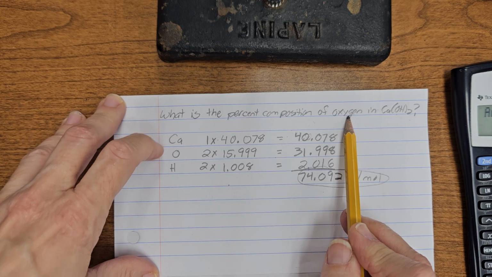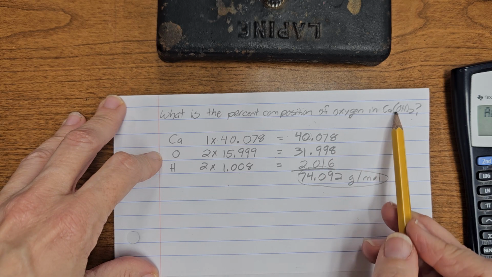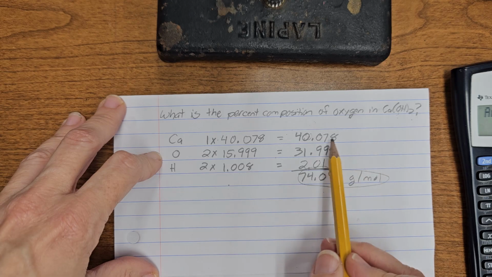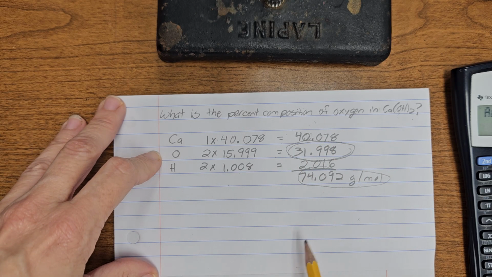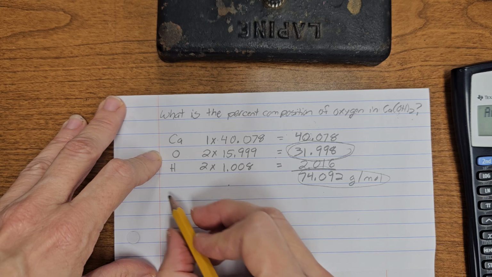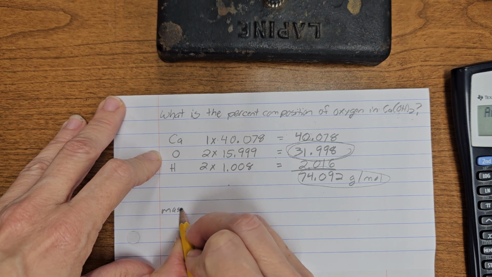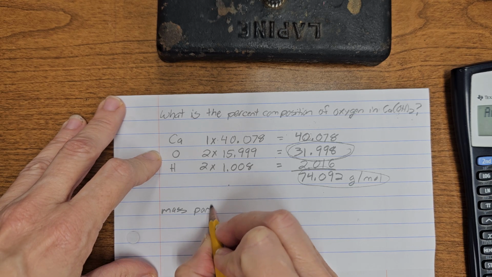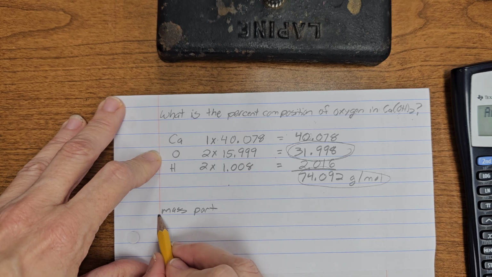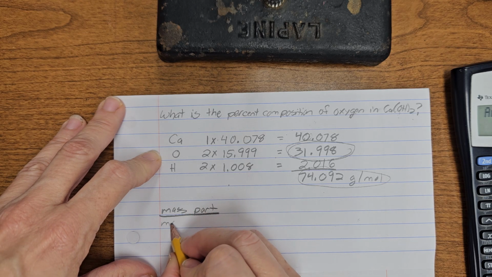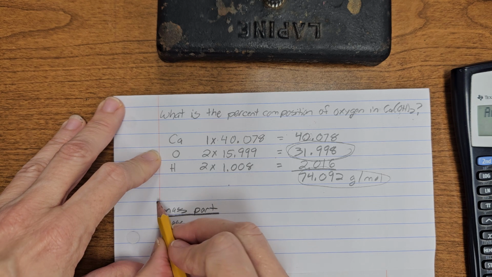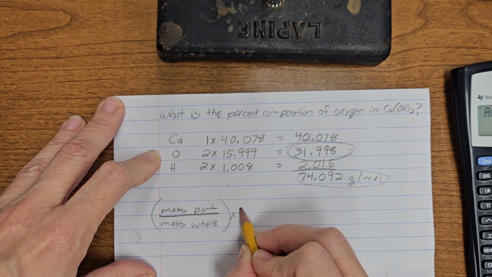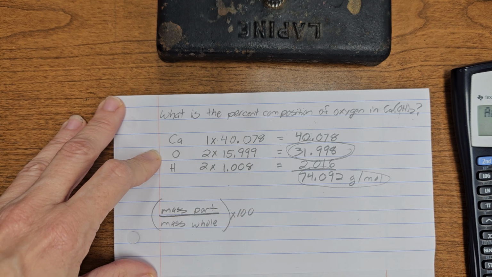Now, they want us to find oxygen. So we're going to find the total mass of oxygen in that compound. Here's the total mass of oxygen. We're going to write the mass of the part that we are looking for divided by the mass of the whole thing, and that answer will be times 100.